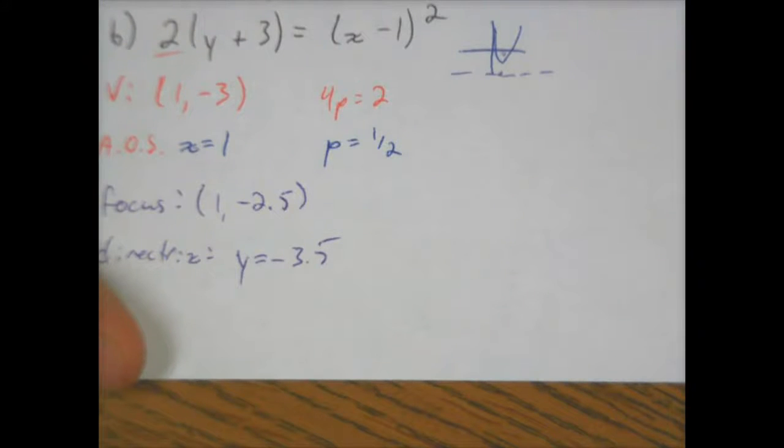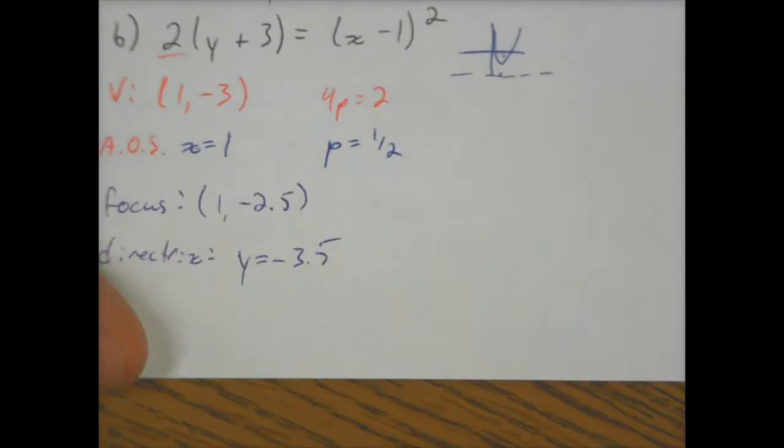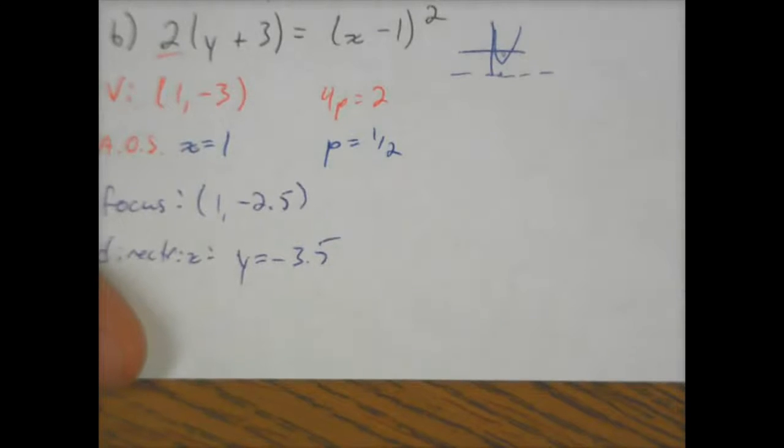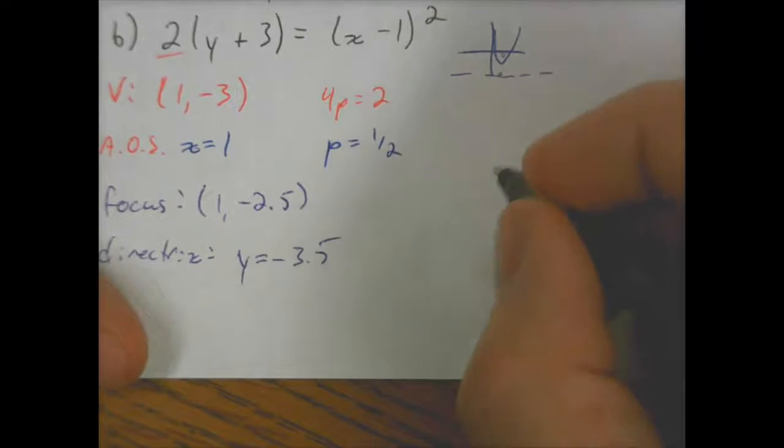That's kind of blurry. Let's focus. And it's a little bit better. Sorry.